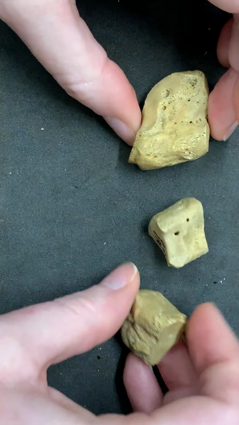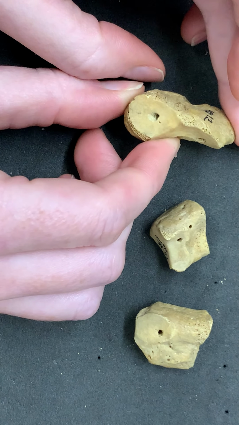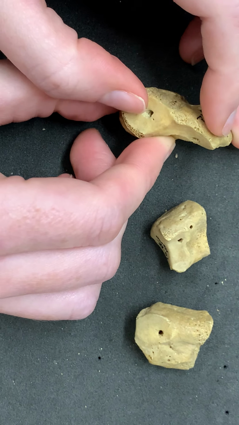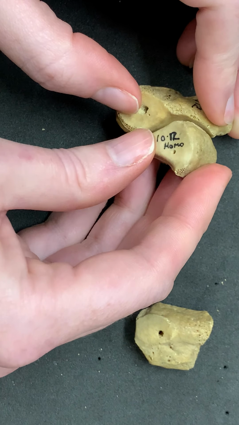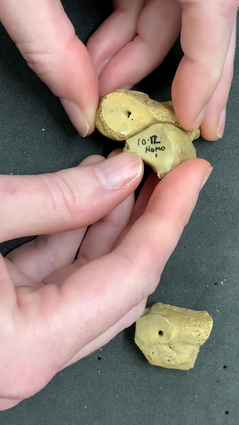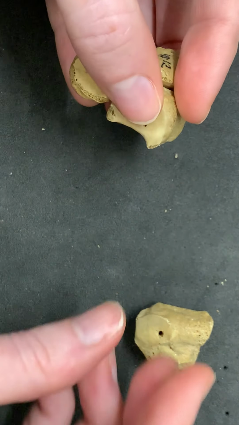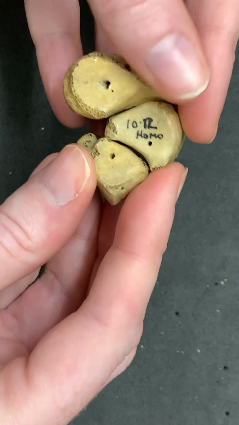Next up, we'll do the cuneiforms. So there are 3 cuneiform bones. We have this one, which is the medial cuneiform, which is on the medial side of the foot. We have the intermediate cuneiform, which will articulate like this with the medial. And then we have the lateral cuneiform, which articulates like this.